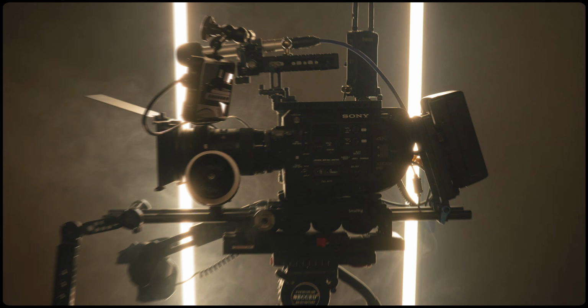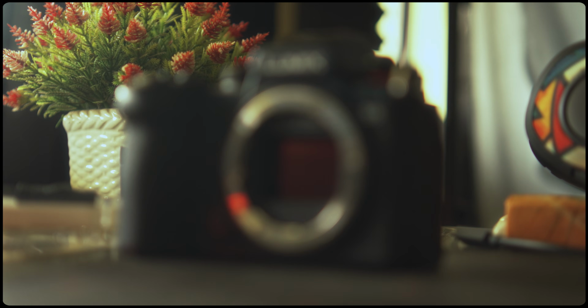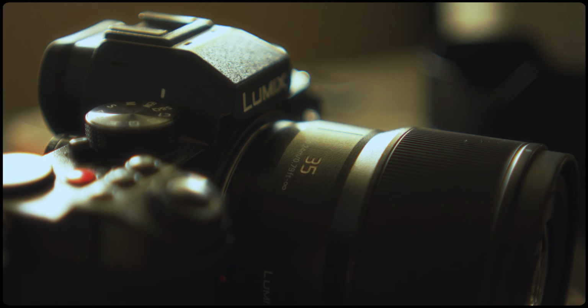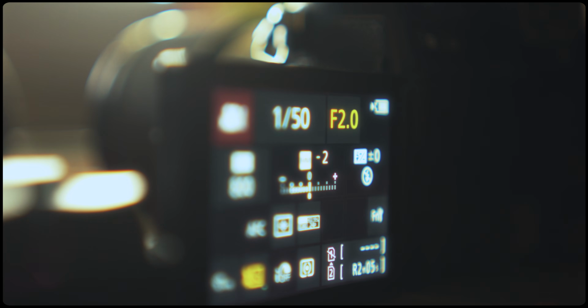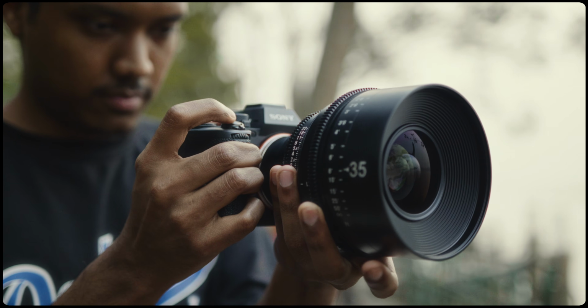Step 2 is to choose the right camera and the right settings. While you don't need to break the bank with an expensive camera, you do need a camera with a large sensor and a fast lens, which will help you to achieve the shallow depth of field. And if you have access to cinema lenses, then it's like a cherry on top.